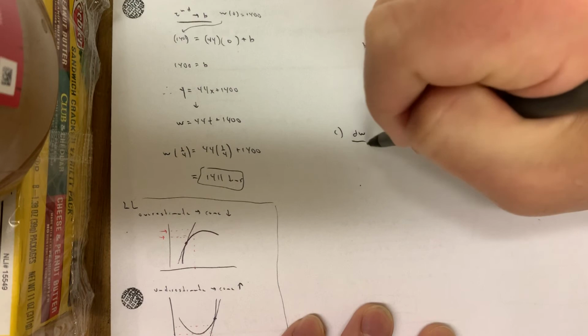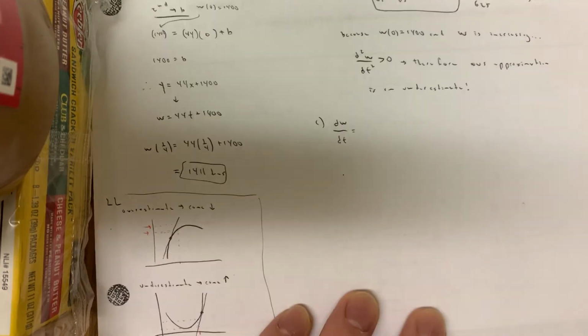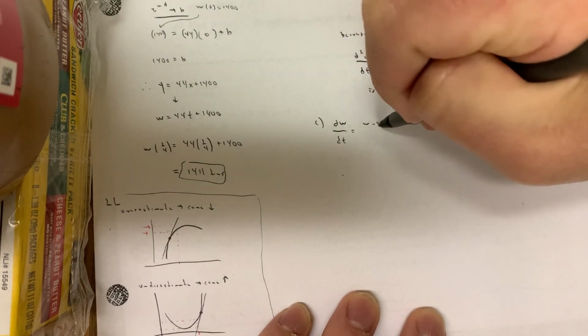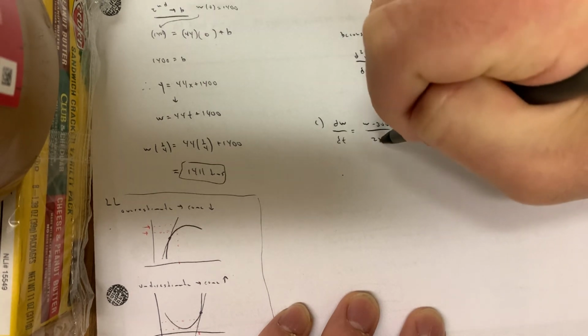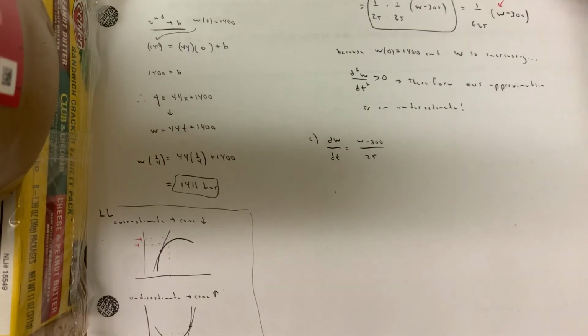When I was thinking product rule before, I was thinking of writing dW over dt as W minus 300 over 25. And that's the way to write it when you want to solve the differential equation.